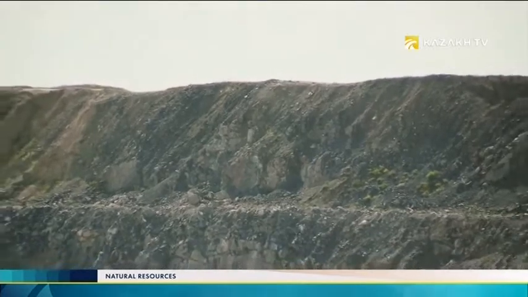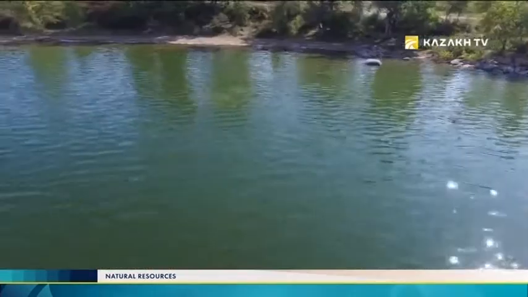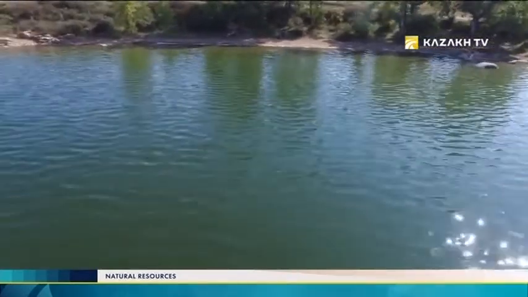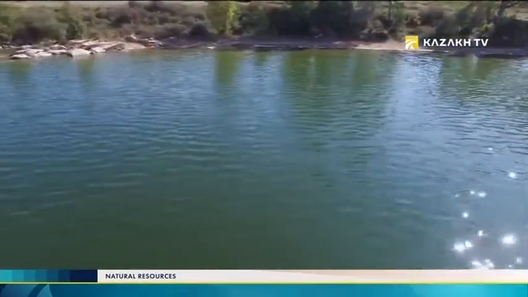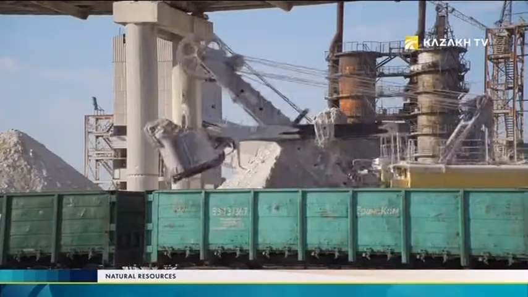extracted here. The deposit itself is a formation of limestone from 200 to 700 meters wide and up to 6 kilometers long, going towards the northwestern direction. The Kyrgyzstan quarry is located in the Bayanulsky district, 150 kilometers away from Pavlodar.